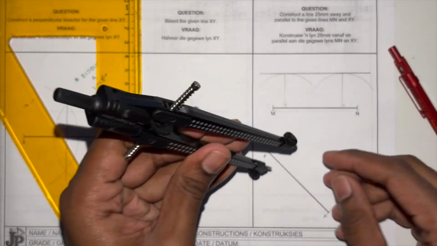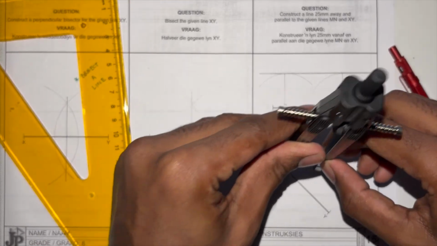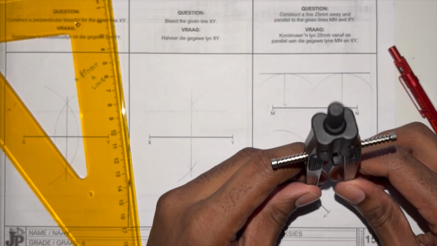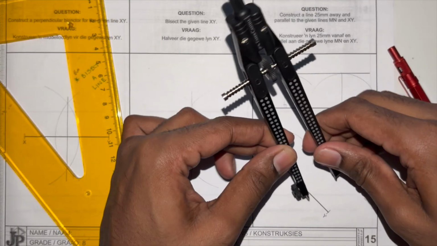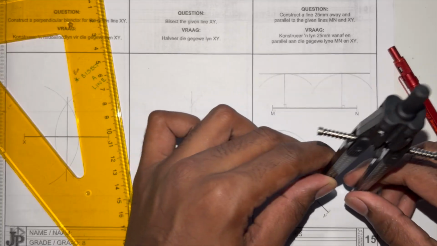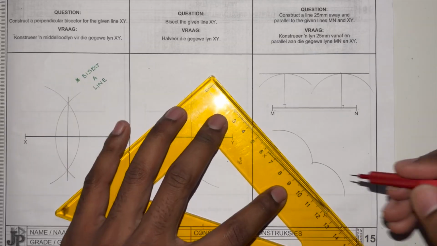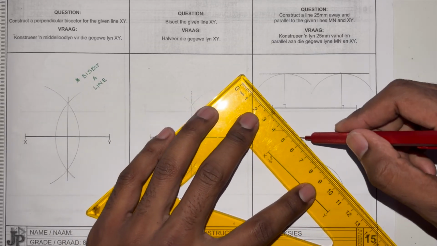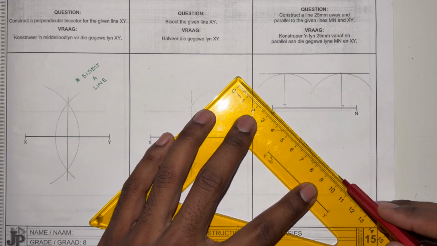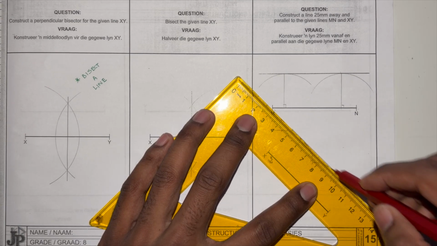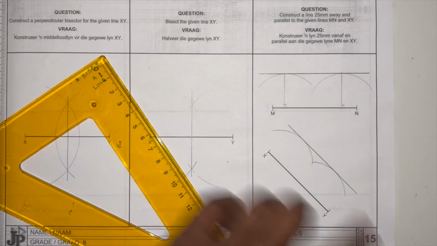Take your compass, put your compass here, scribe an arc. Put your compass more towards the right, scribe an arc. So you'll get those two points. From there, go to the outermost tip of those two points and draw a straight line.